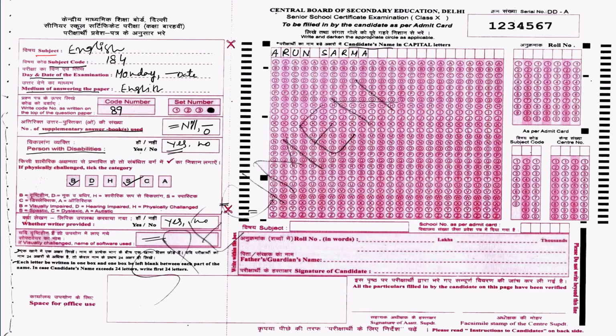So in the first box we have written A. So in this column, the A circle you have to darken. The second letter of the name is R, so you have to darken R here. Then the third letter is U, so in the third column you have to darken U. This is the area where mostly students make mistakes and they darken in the wrong column. So you have to be very careful while darkening the circle. The fourth letter is N, so you have to darken the N.